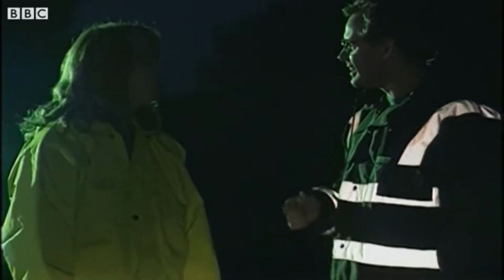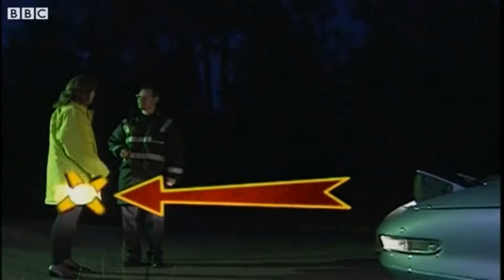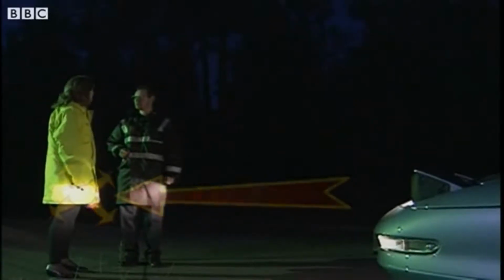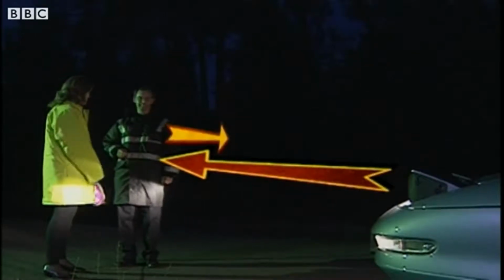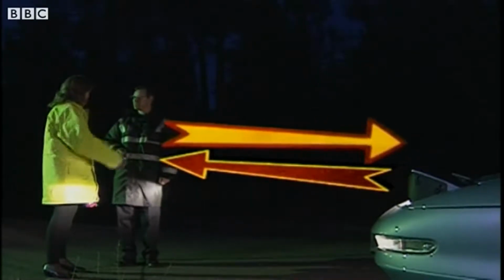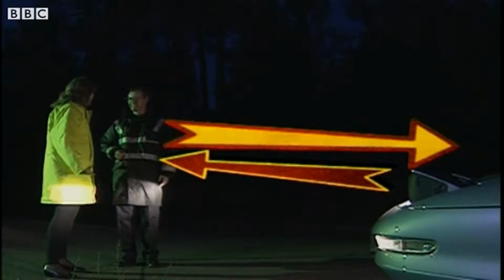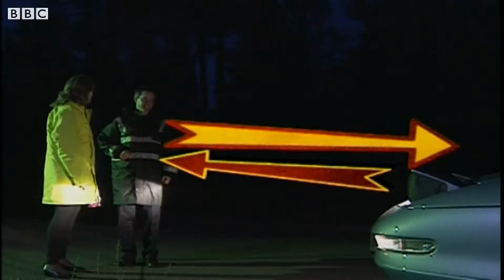Light from the headlights is scattered in all directions by the yellow jacket. But when the light from the headlamps reflects off the bands, it all reflects back down the same path, straight to the driver's eyes. Because more reflected light reaches the driver's eyes, it looks much brighter. The material the bands are made from is called retroreflective.